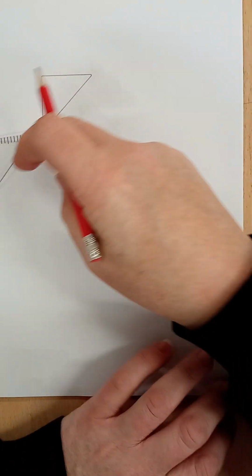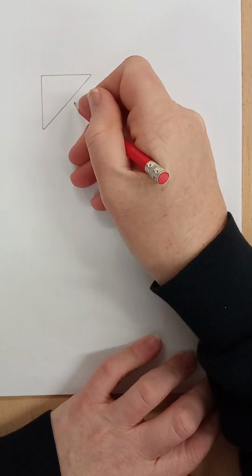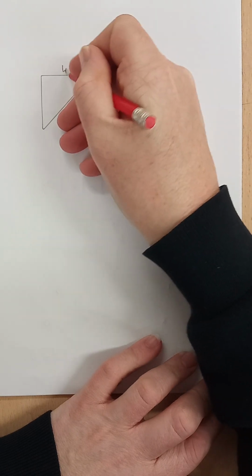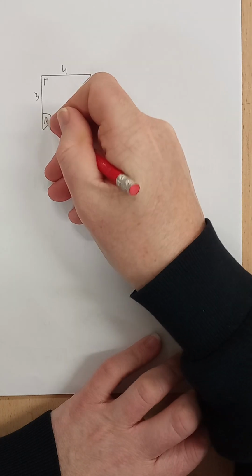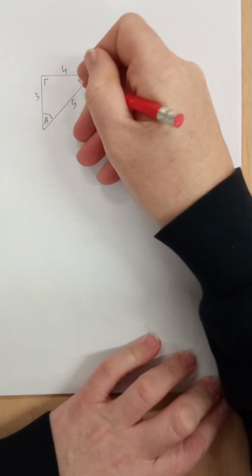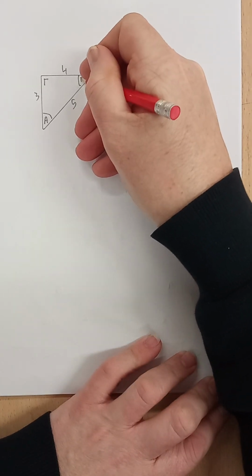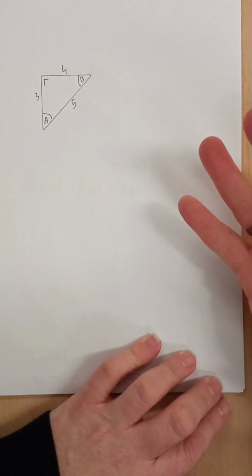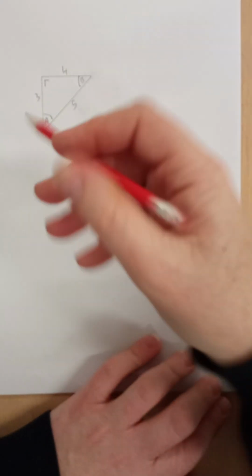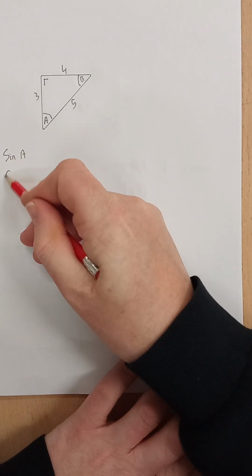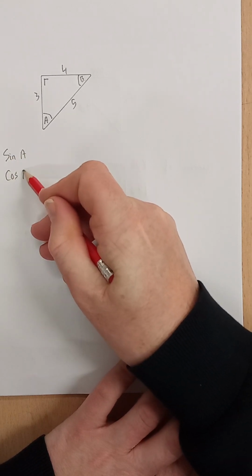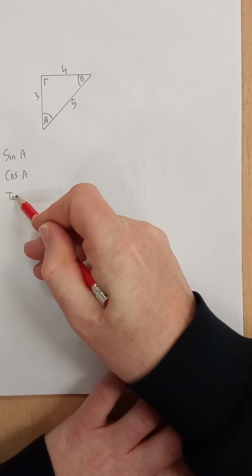So, again, I am going to use a simple one. Let's say this is 5, this is 4, this is 3, and there's your right angle. And let's have a look at our angle. There's A. And let's have another angle up here, let's call that B. So, if I want to find the sine of A, or the cosine of A, or the tan of A.